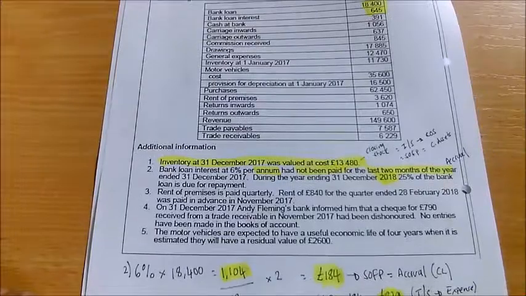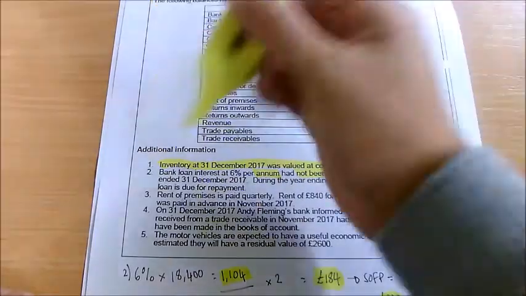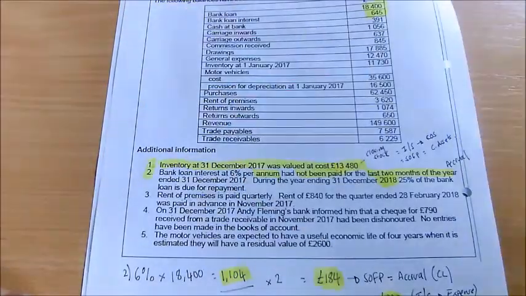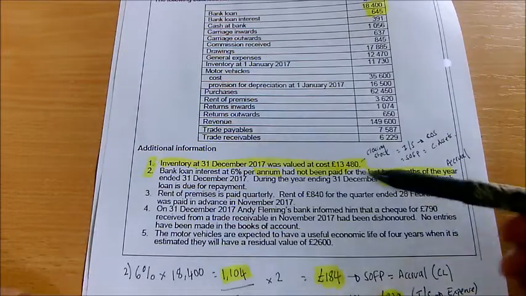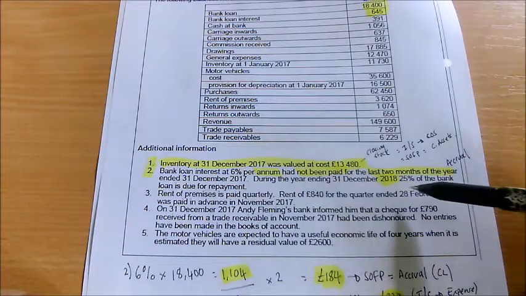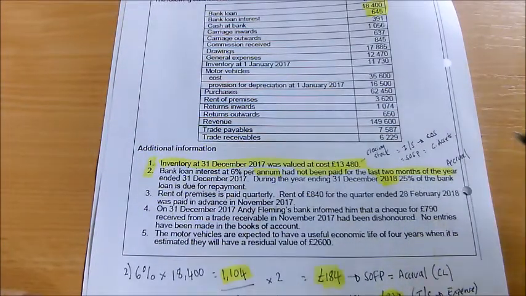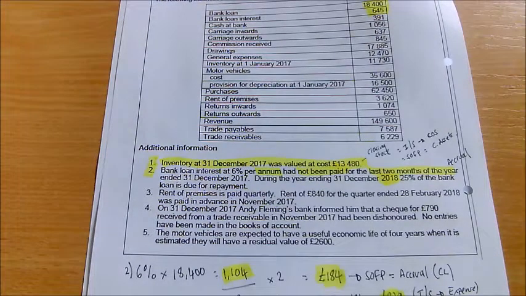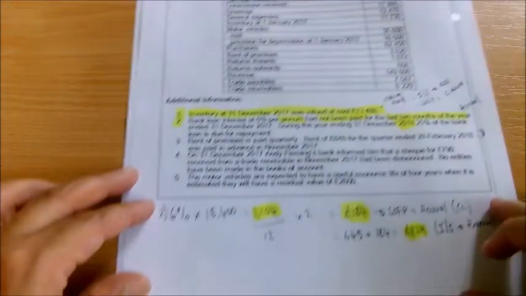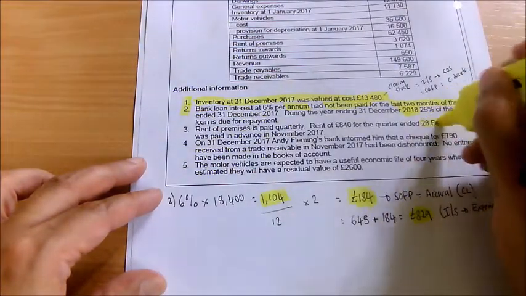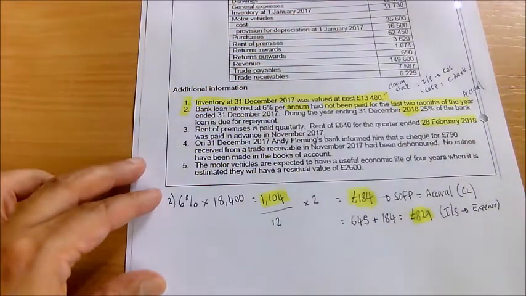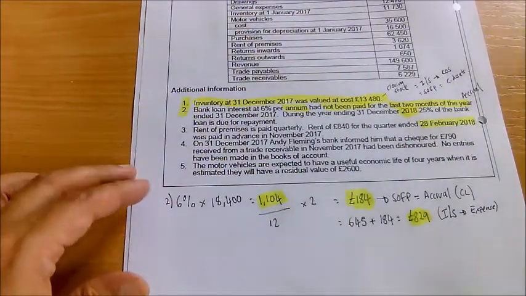So I've done number 1, done number 2. Number 3 is rent of premises is paid quarterly. So the rent of £840 for the quarter ended 28th of February. Quarterly means that you pay the rent every 3 months, because you pay it 4 times a year. So if I go back from February, I have paid for February, I have paid for January, and I have paid for December. That covers 3 months.